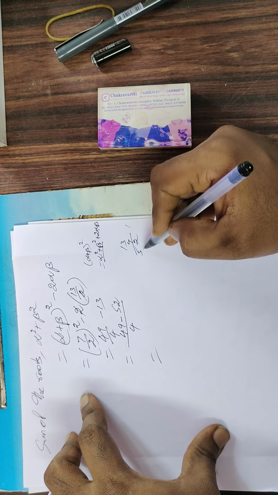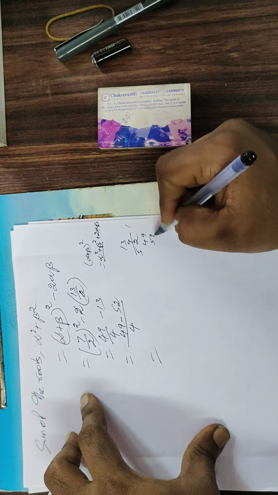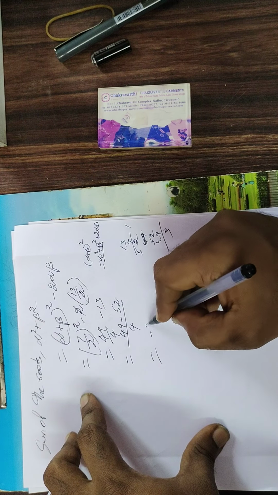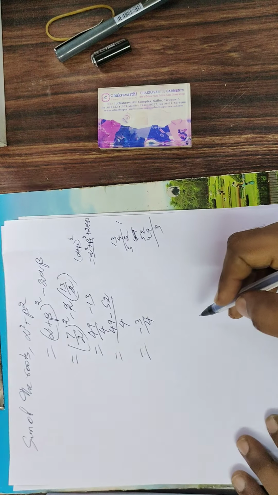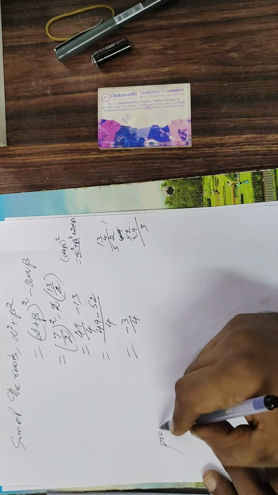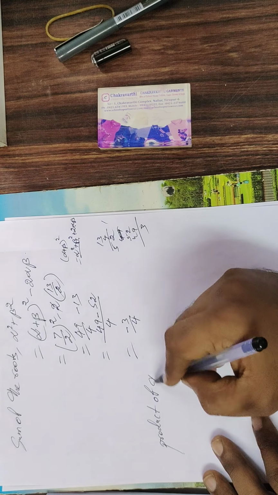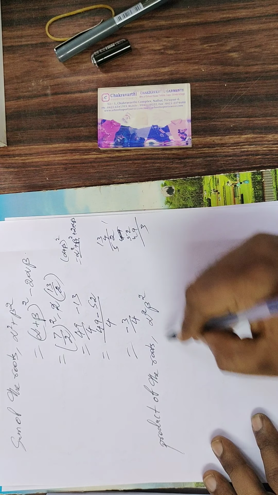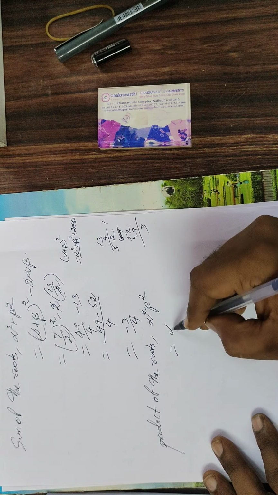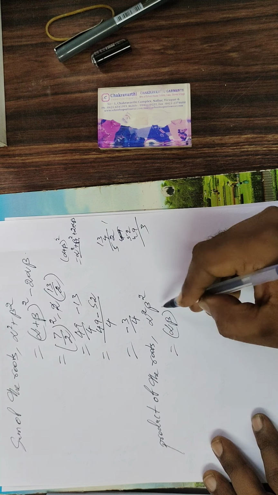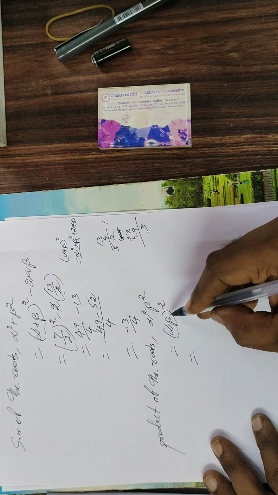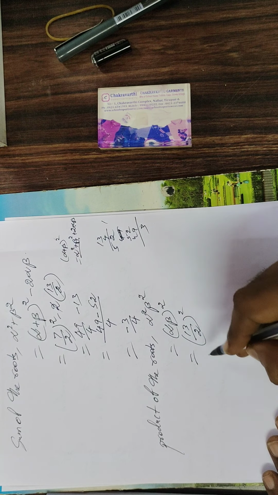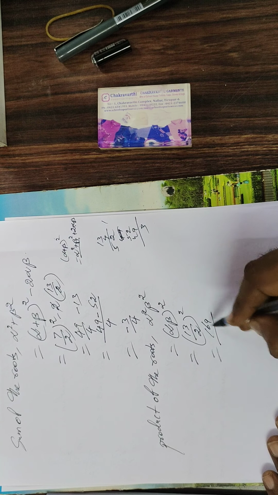So that is equal to 49 minus 52 minus 49. That is 12 minus 9, 3. So minus 3 by 4. Okay. Then the product of the roots, alpha square into beta square, can be written as alpha beta the whole square. What is the value of alpha beta? 13 by 2 the whole square, that is 169 by 4.